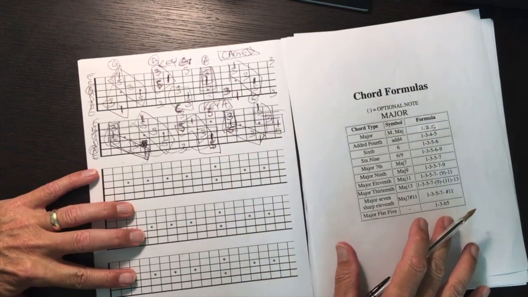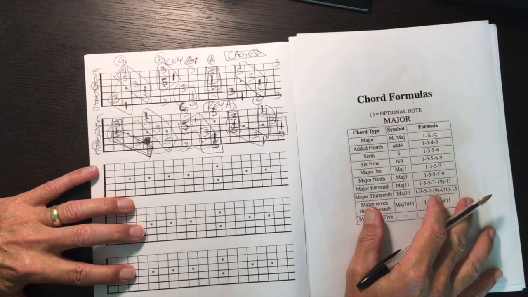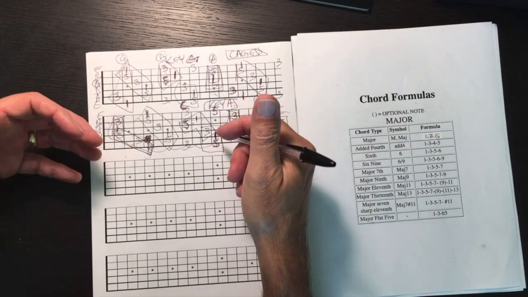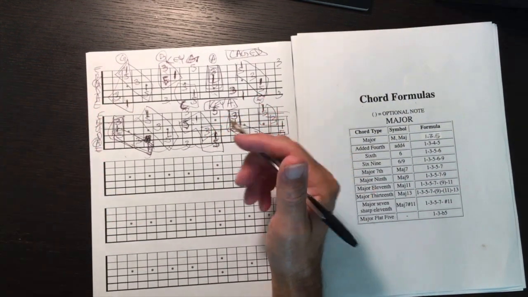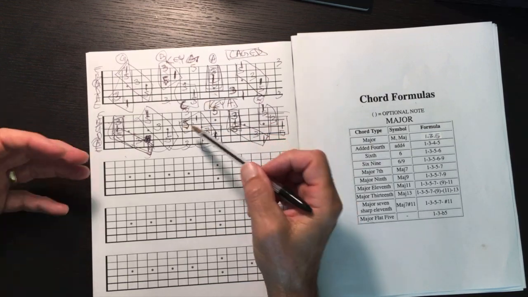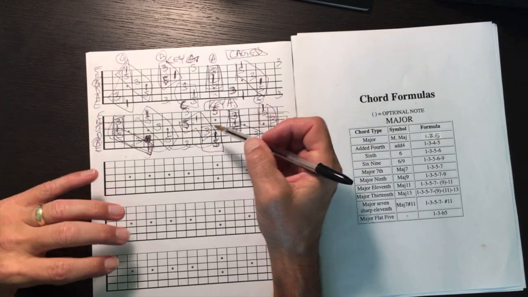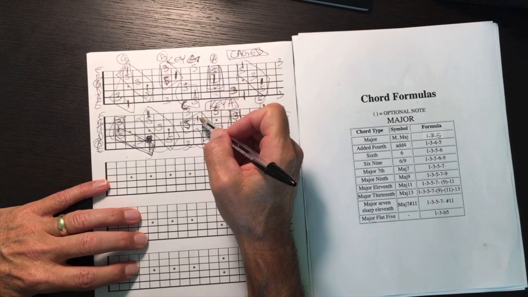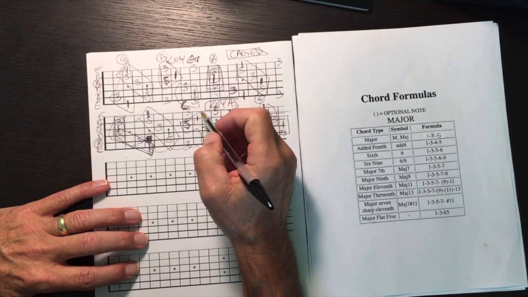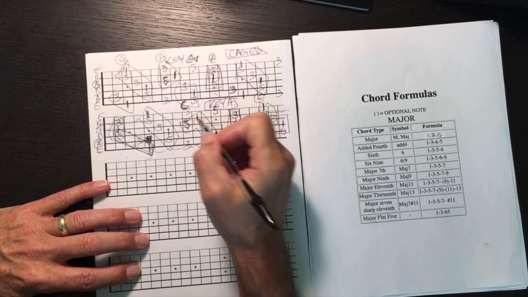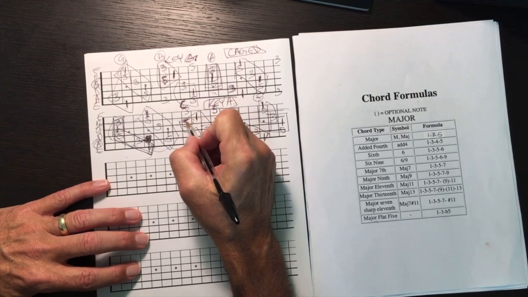All right, so now you have an idea of how to identify the 1, 3, 5s relative to the root note. Let's put it that way.